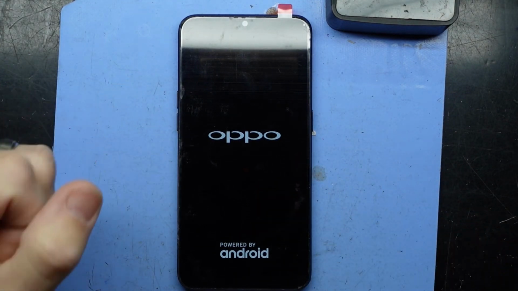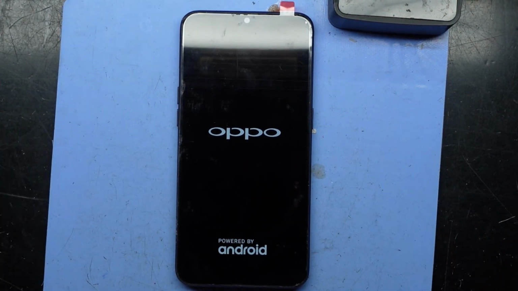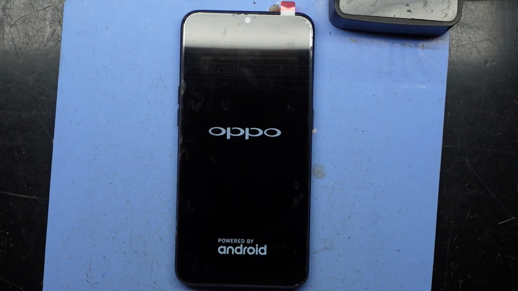When we get to this screen here, we might be stuck at the waiting screen for up to maybe 5-10 minutes, but it should eventually get past here and back at the initial setup screen.